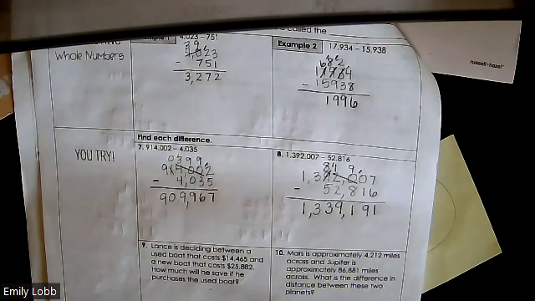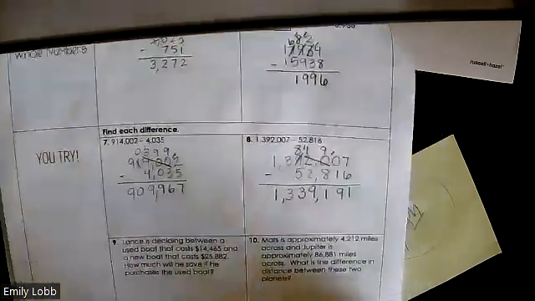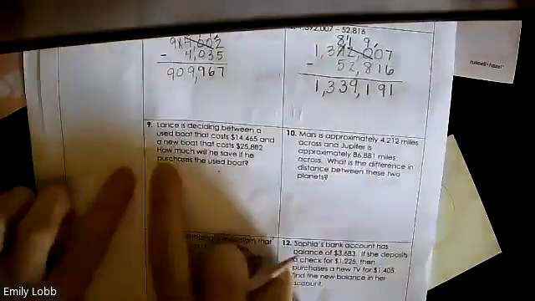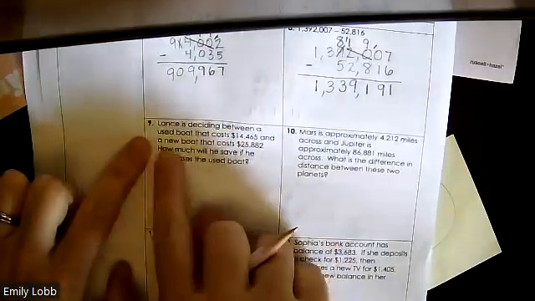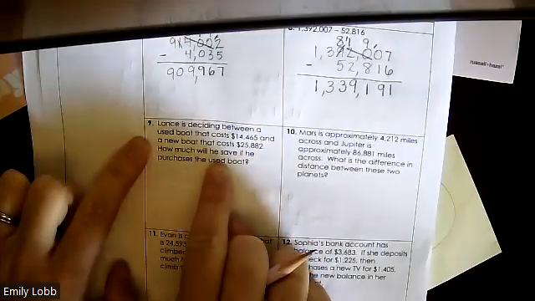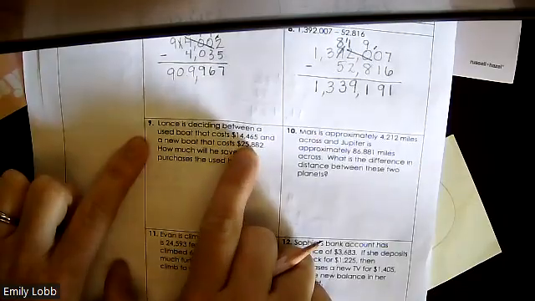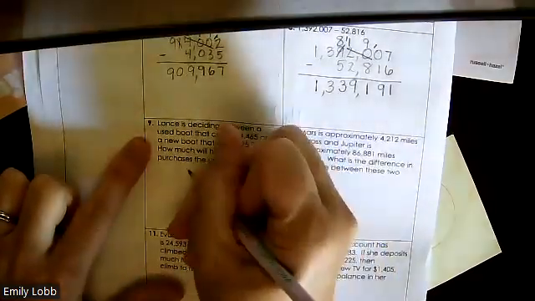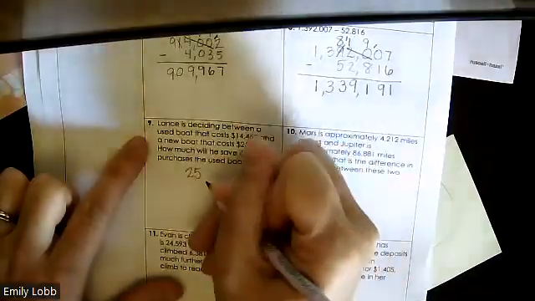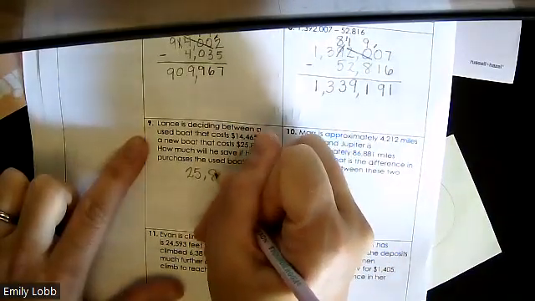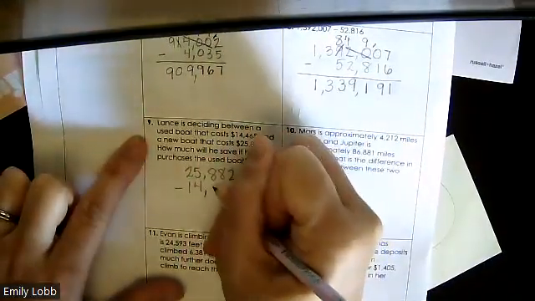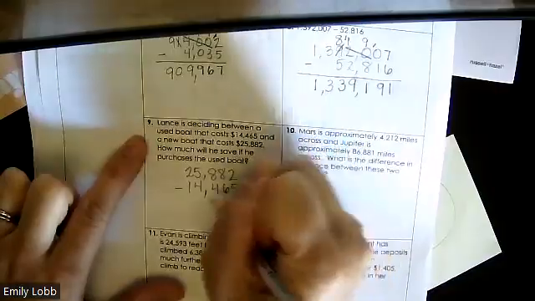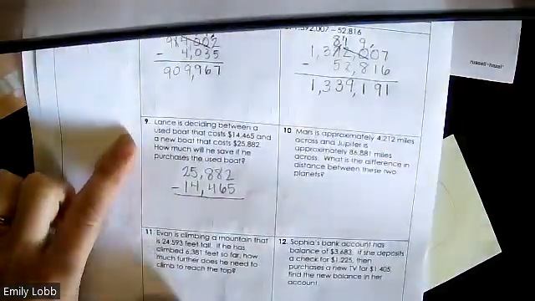All right, let's set these four up together and then I'll have you try those. Lance is deciding between a used boat that costs this much and a new boat that costs this much. How much will he save if he purchases the used boat? So he'll save the difference between these. So we are going to write the big number on top, 25,882, minus the little number on the bottom, 14,465. All right, we'll come back to solve that.